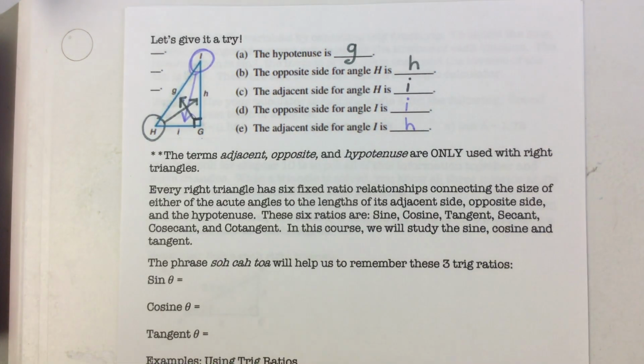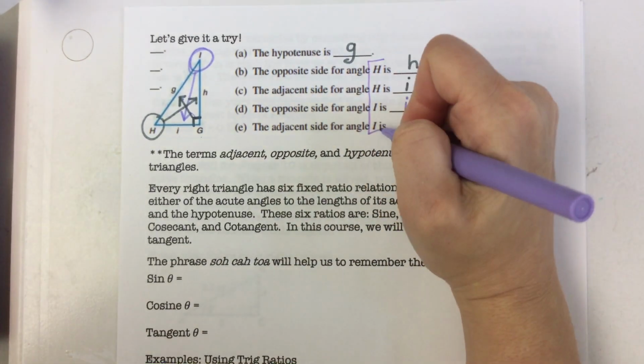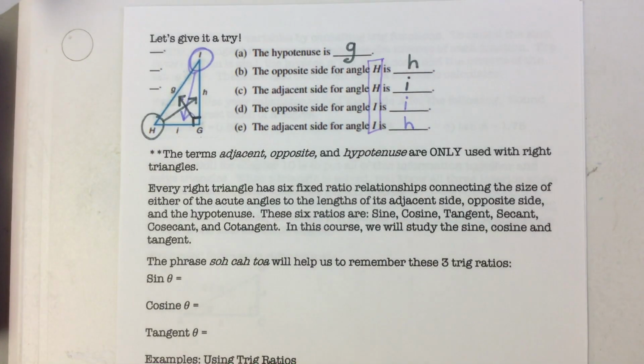So it's important to know which angle you are focused on, because in order to find the opposite, you have to draw an arrow from that angle. And whatever it points to, that's the opposite. If you draw an arrow from the 90-degree angle, it will always point to the hypotenuse. The third side is called the adjacent side. The terms adjacent, opposite, and hypotenuse are only used with right triangles. They do not apply to other triangles.